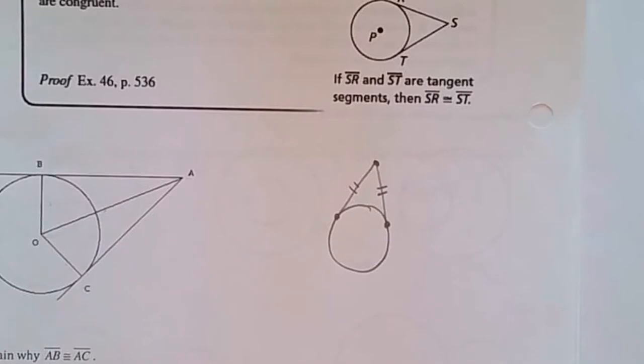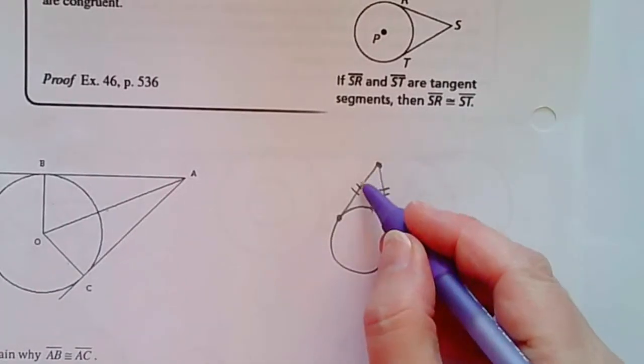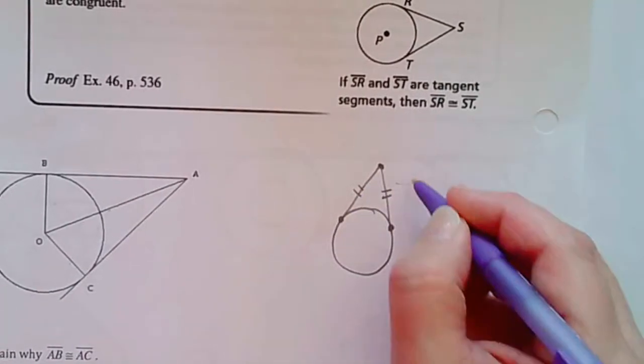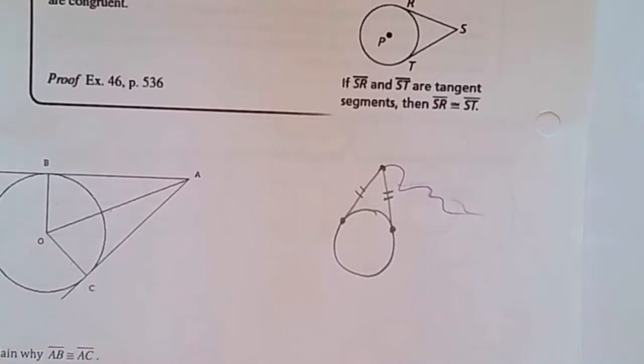I kind of look at it as a little princess hat, so it's perfectly symmetric on either side, and then there's your little thing on the top.